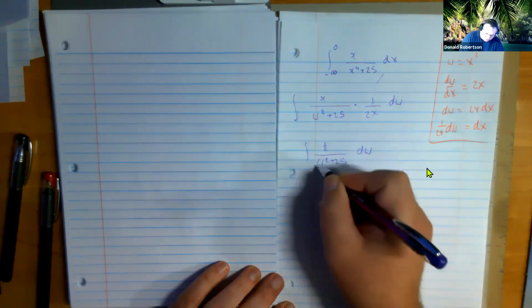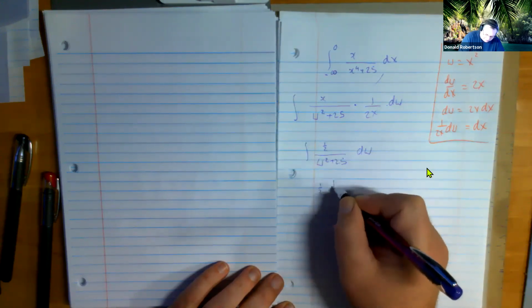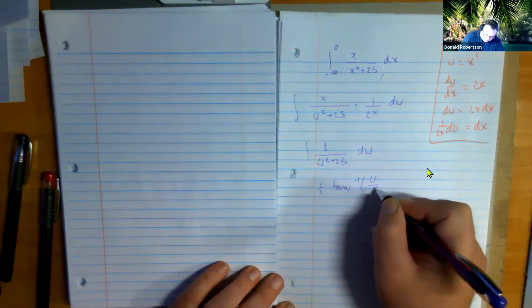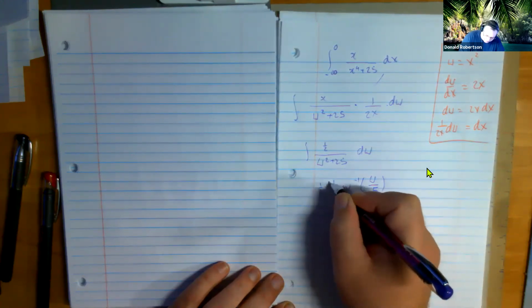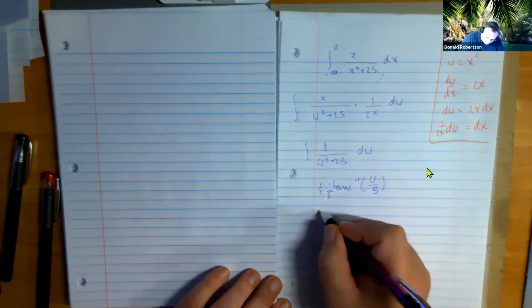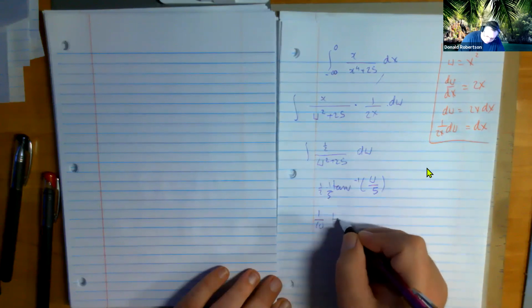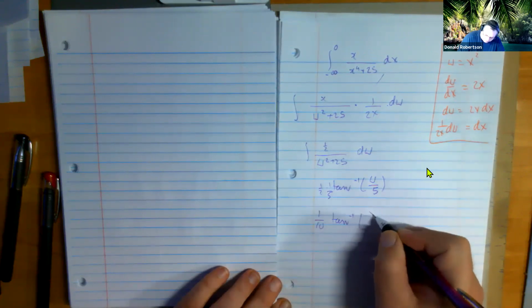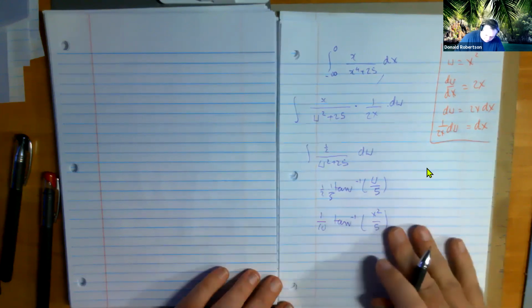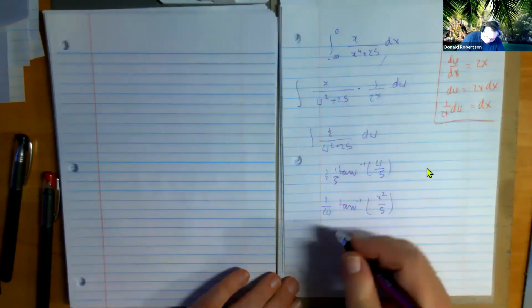I recognize that as the inverse tan. It's a little bit different than just a u. It's the inverse tan of u over 5 and a 1/5. So you're going to get 1/10 the inverse tan of x squared over 5. So I can now return back to this question.